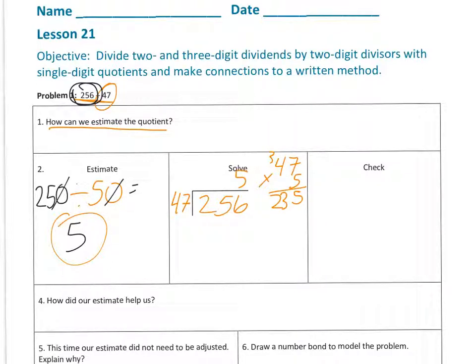Okay, so we did our multiply and we got 235, so divide, multiply, subtract. 256 minus 235 is 21. So we're saying that our answer is going to be 5, remainder 21. So 5R21.